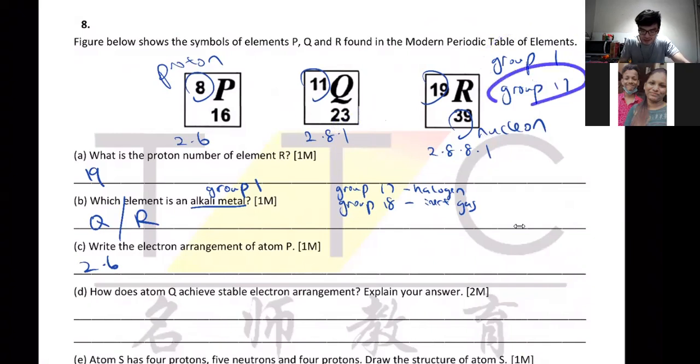Same thing goes for group 17. If you are 2.8.7, same thing. You're 1 step away from perfection. You just need to get another one, then you are perfect. So group 17 is also a crazy one. That's why chlorine is group 17. You know chlorine, right? Chlorine is a very dangerous gas. You smell chlorine, you will die. They used this in World War I.